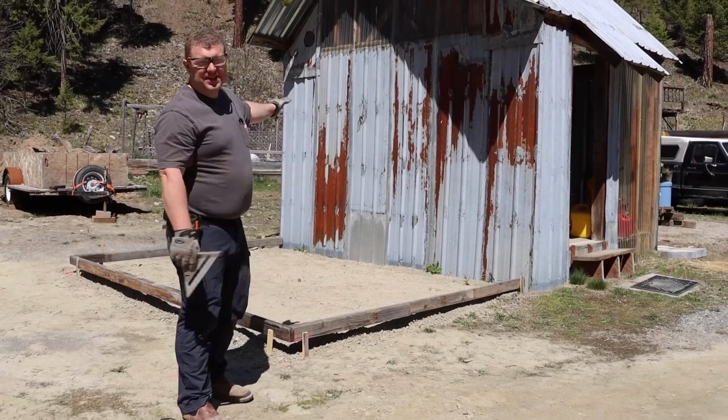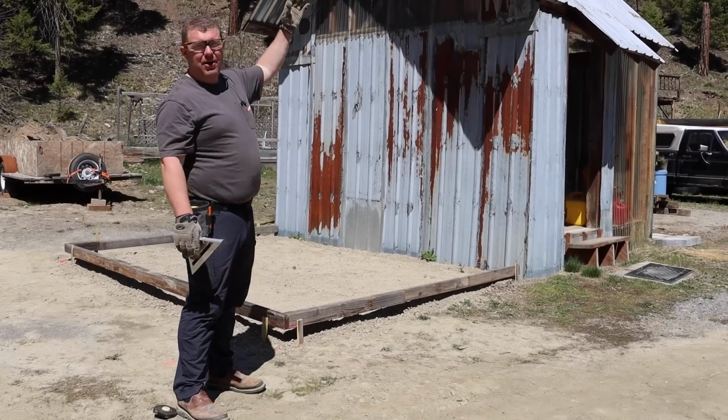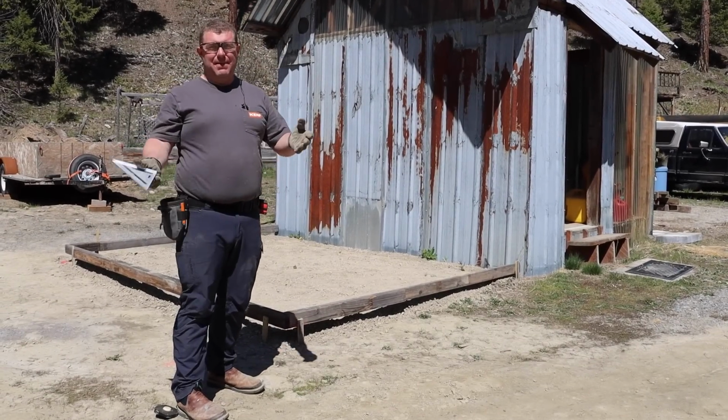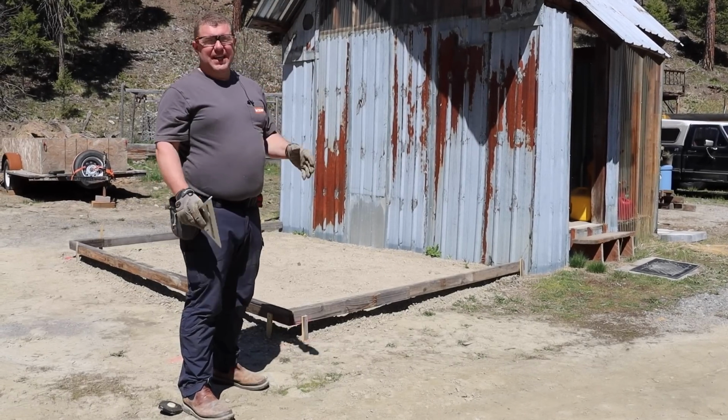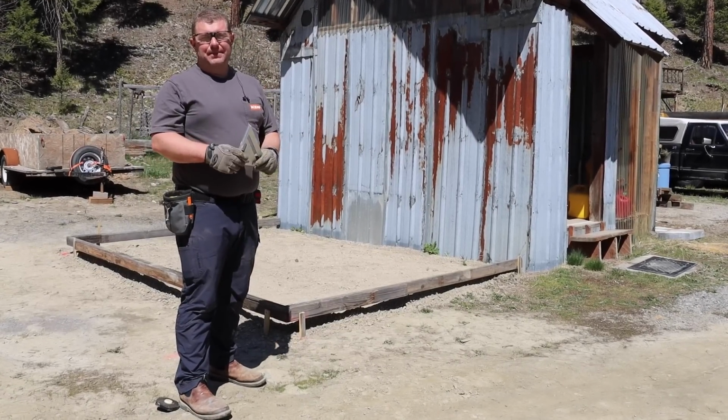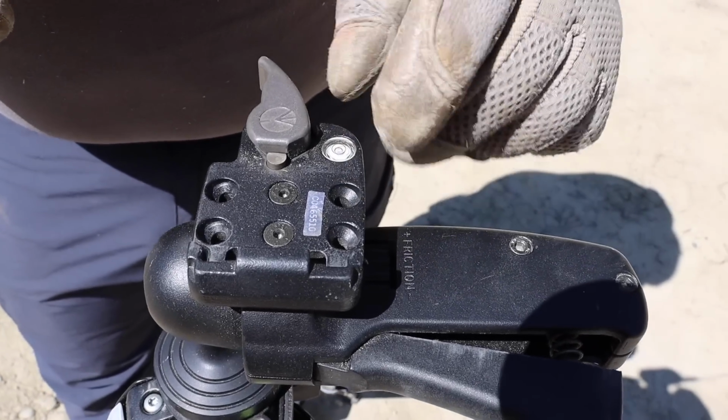Like, for example, this is a small cabin, but let's say you had a really tall building and maybe you want to rent maybe a man lift or a piece of equipment. You're not exactly sure how tall that building is, and you don't want to rent the wrong piece of equipment. It's important for this that the square be used level.